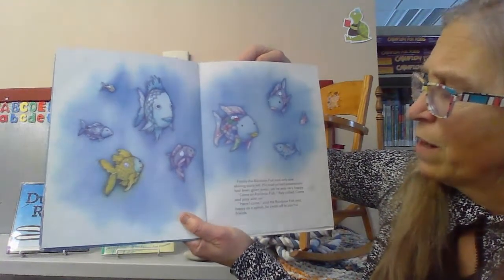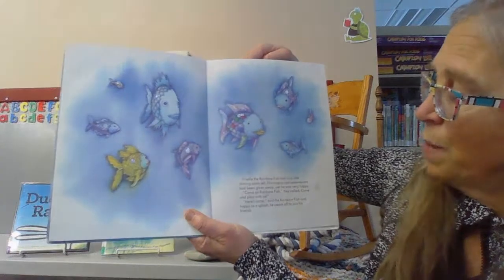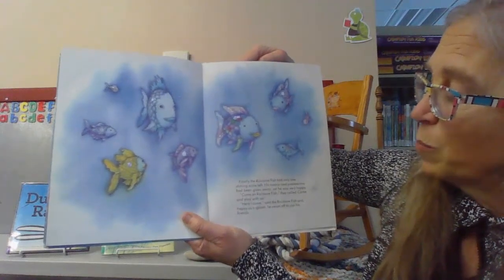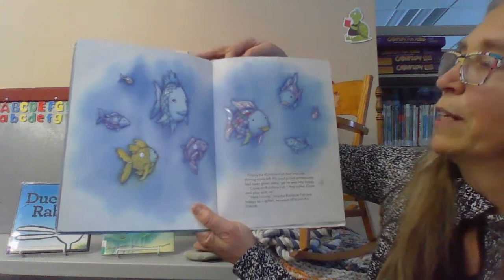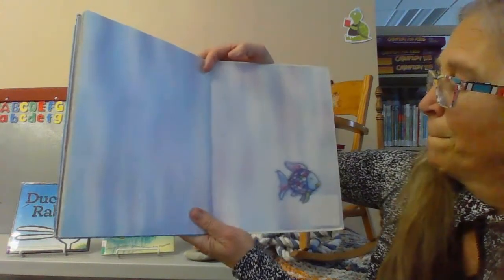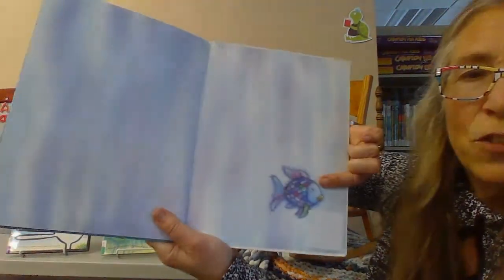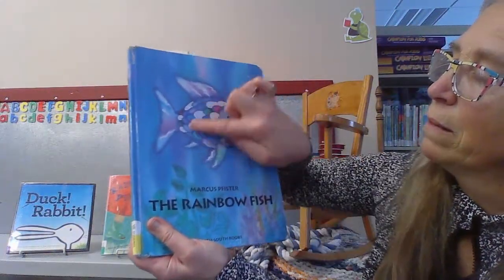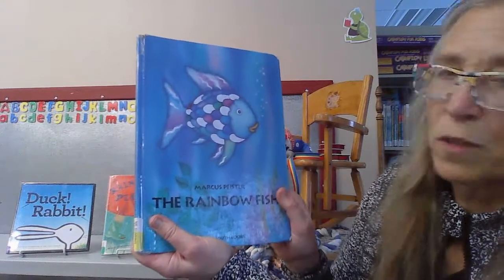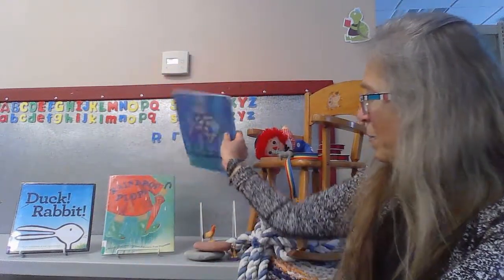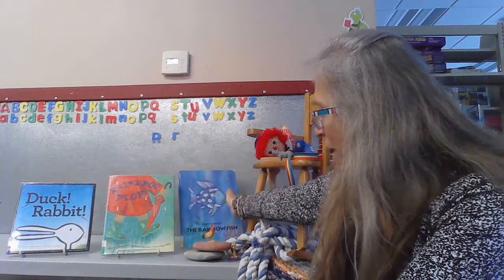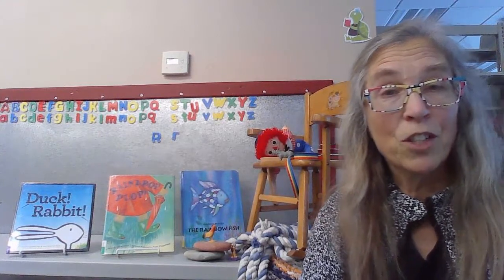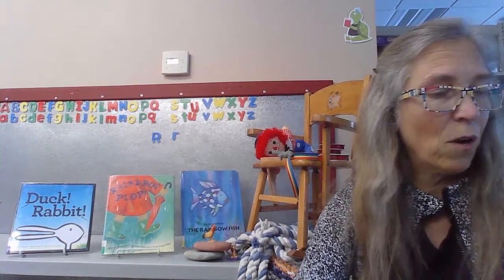"Come on, rainbow fish," they called. "Come and play with us." "Here I come," said the rainbow fish, and happy as a splash, he swam off to join his friends. And there he is. He shared his scales. He started out with many and shared his scales with many and ended up with one and somehow stayed happy. Interesting story, I think. And I like the sparkly, the shimmery scales in that. I hope that came across.